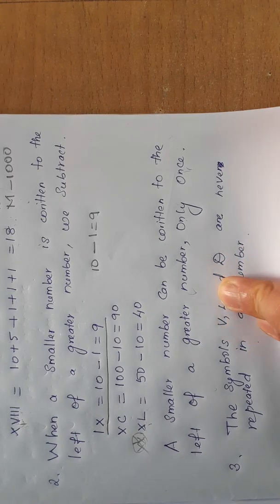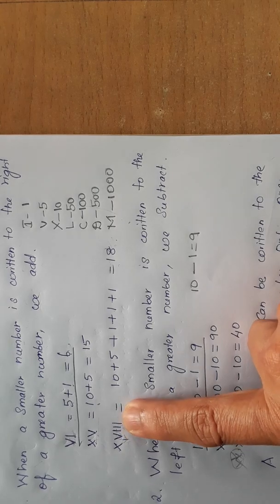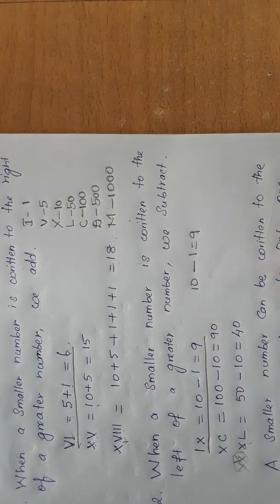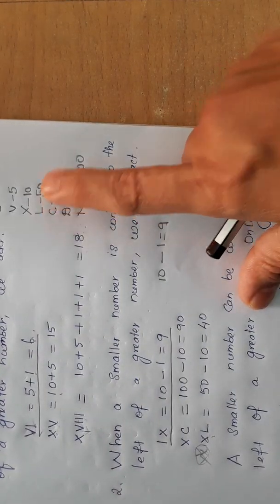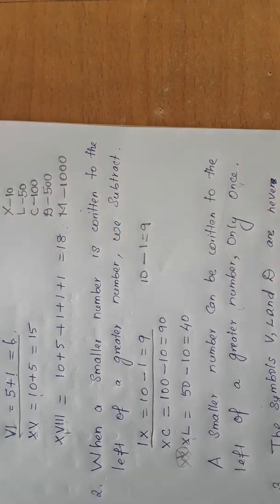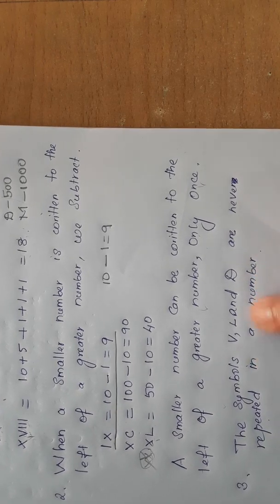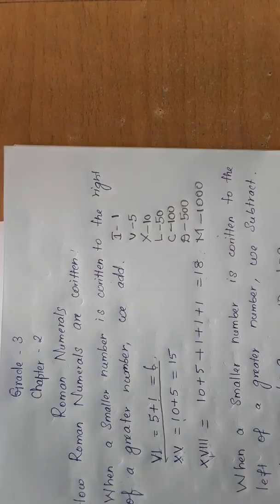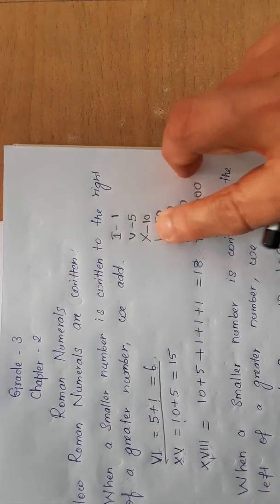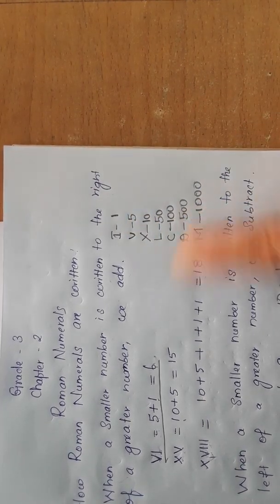See here, I is repeated, but V, L and D are never repeated in a number. You keep in mind this alternate: V, after that L, after that D. This V, L, D won't repeat.